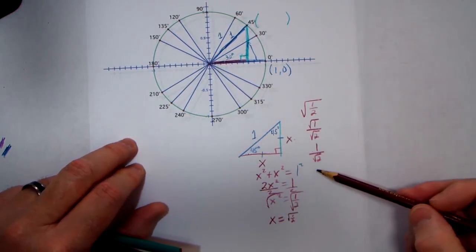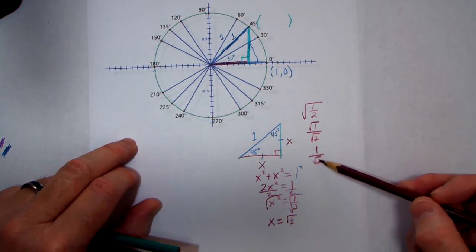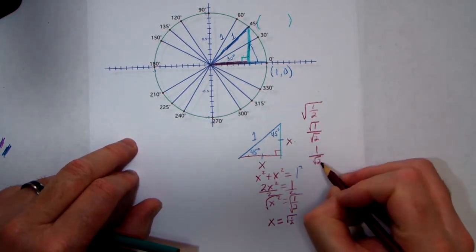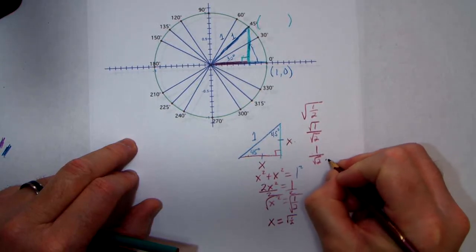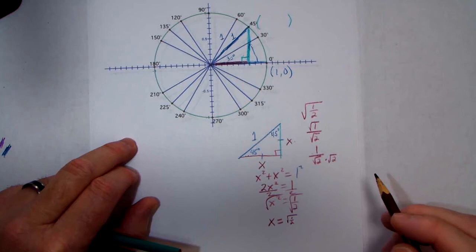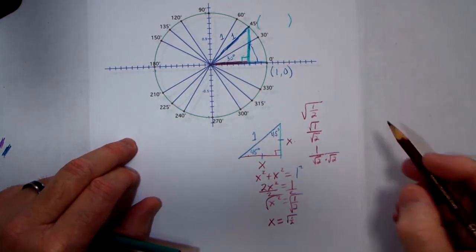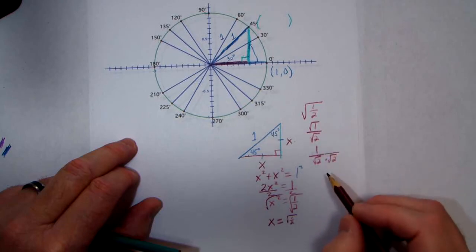Now in general in math, we don't like to have the square root in the bottom of the fraction, so the way to get rid of that would be to multiply the bottom of the fraction by itself, which has the effect of squaring the bottom. But because this is a fraction, we have to do the same thing to the top as we do to the bottom.